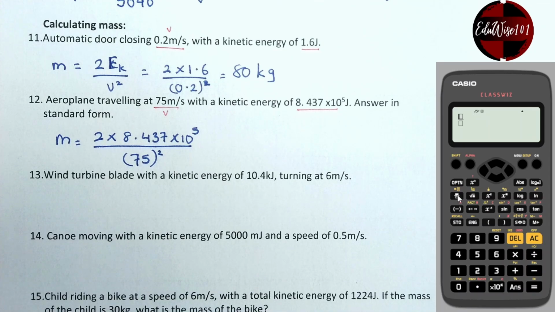So let's do it on the calculator so I can show you the steps. Right, so 2 multiplied by 8.437 times 10 to the power 5.